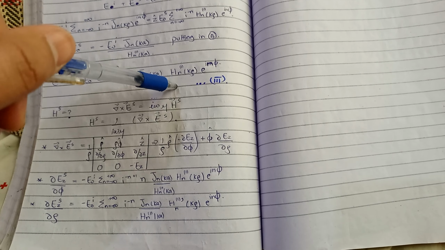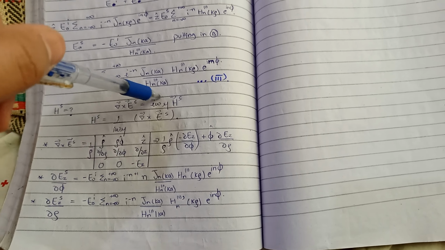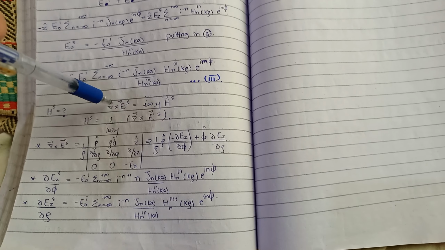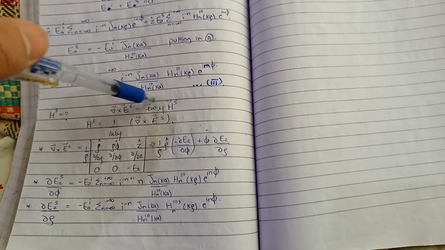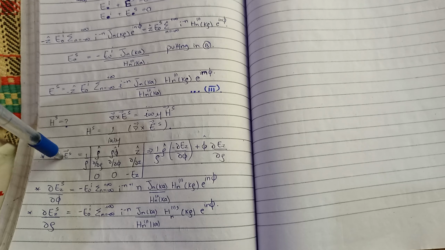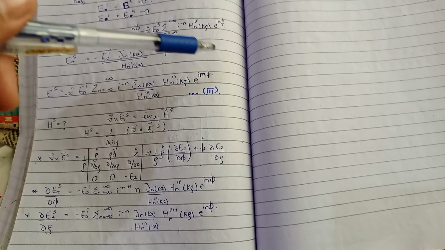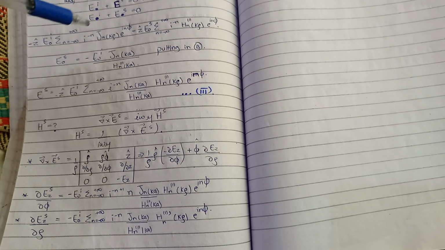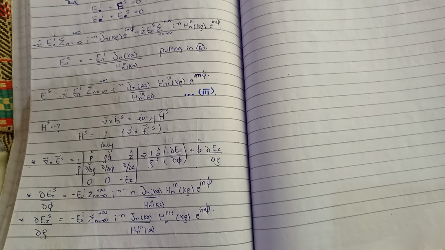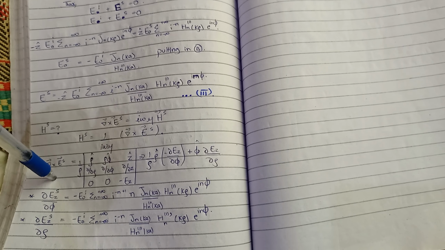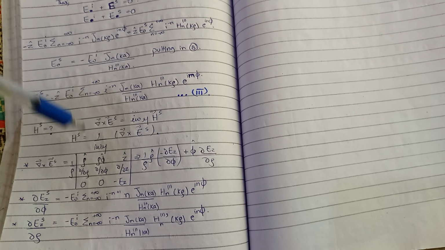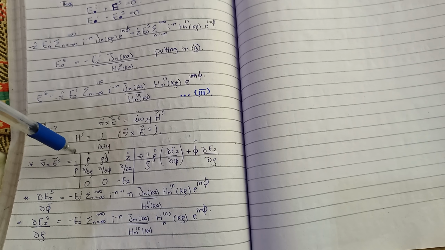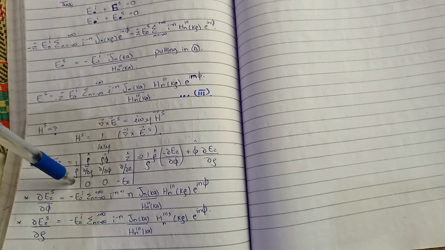We have to find H scattered, so move iota omega mu to the other side, and here is del cross E scattered. In the previous step you took the del of E incident; here you have to take the del of E scattered. Same, expressed in the cylindrical coordinate system, so that's why 1 by h1 h2 h3 becomes 1 by rho.